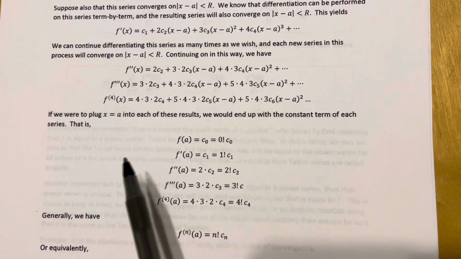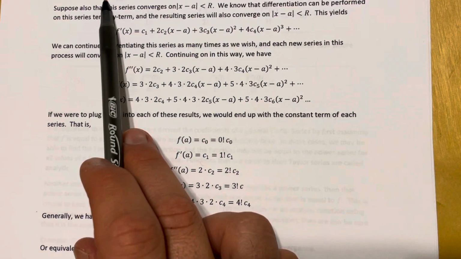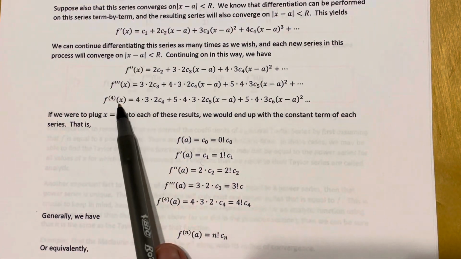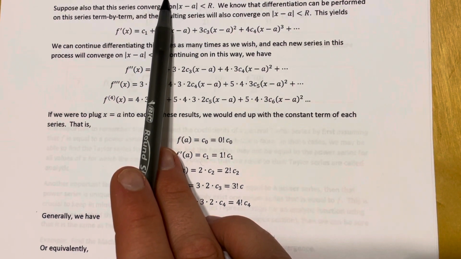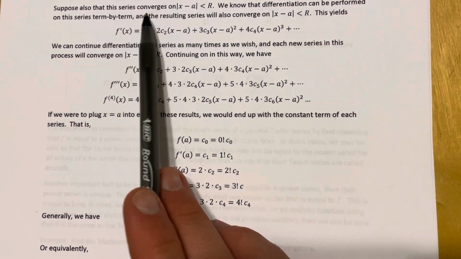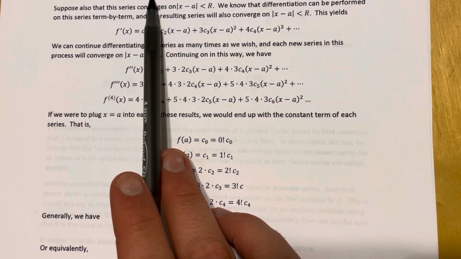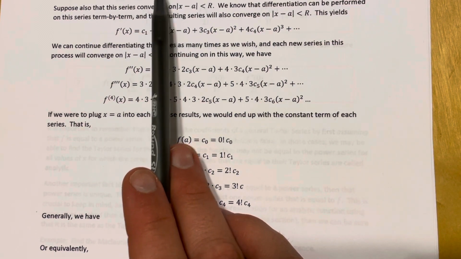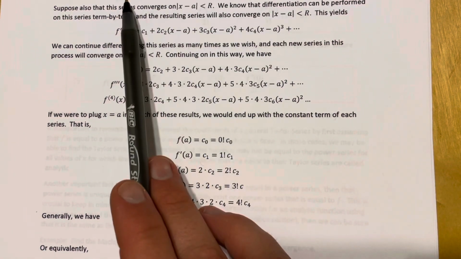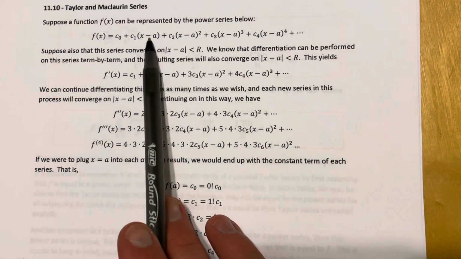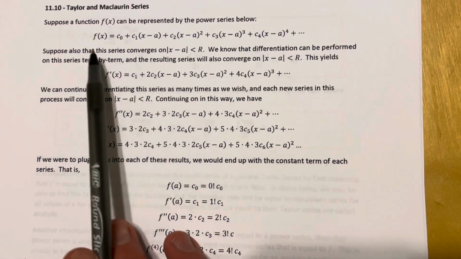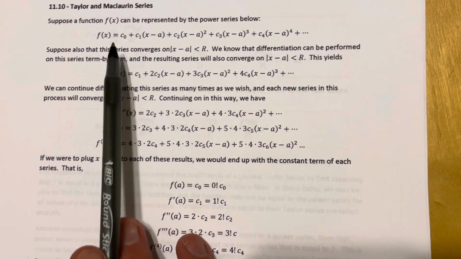The next thing I want to do is, in my function, as well as each one of these derivatives that I just took, plug a in. The point of that is that when you plug a into a power series that's centered at a, all of these terms will go to 0, and you're left with just that constant term. That constant term is the only thing that's left.